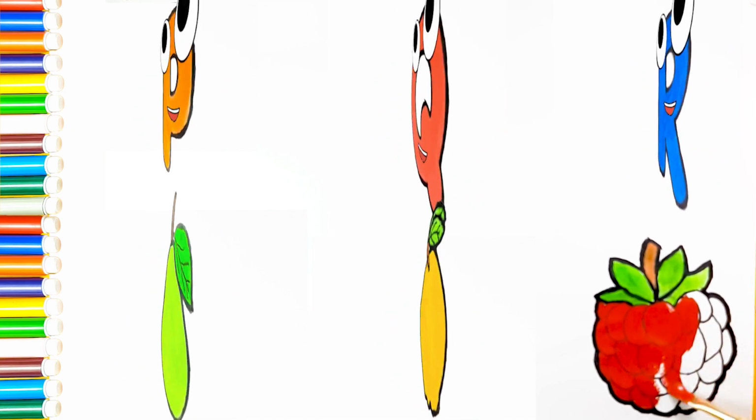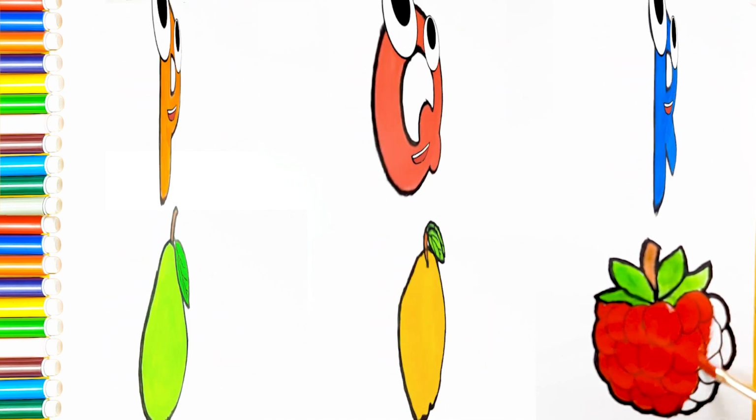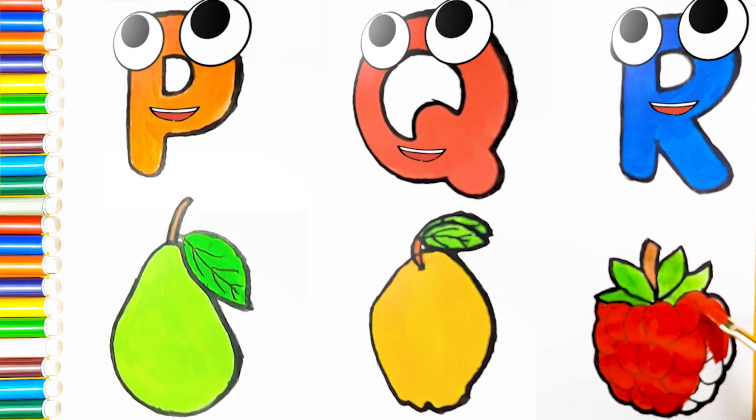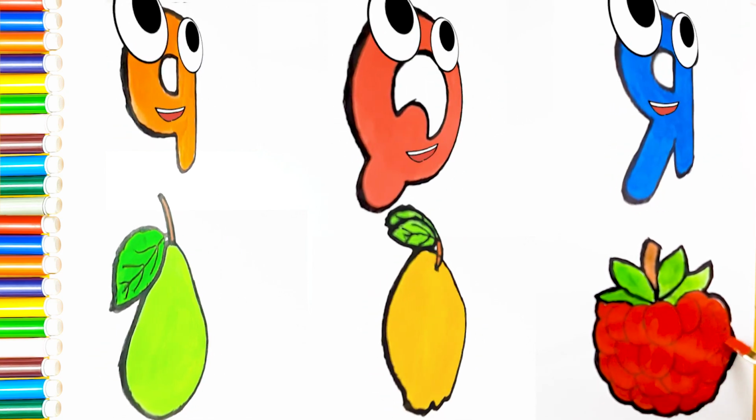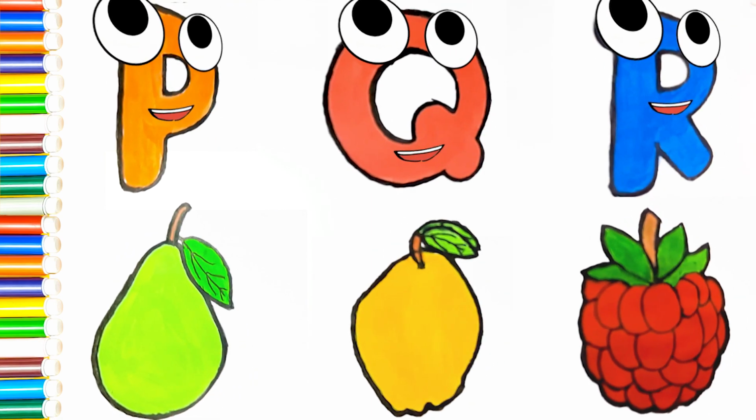Raspberries love to be paired with other fruits. They make delicious friends in smoothies, muffins, and more. Look kids, we have completed our drawing very easy and quickly. Do you like today's drawing?